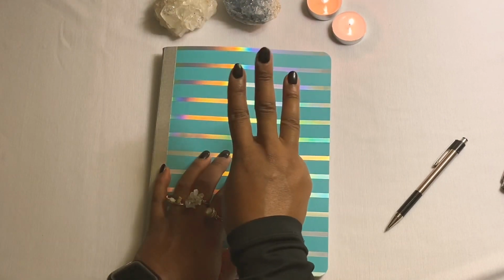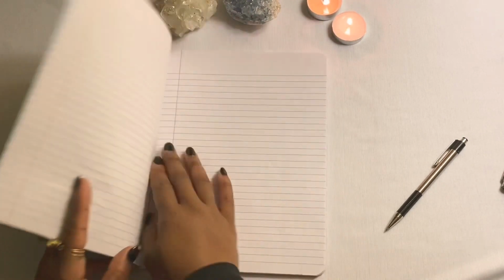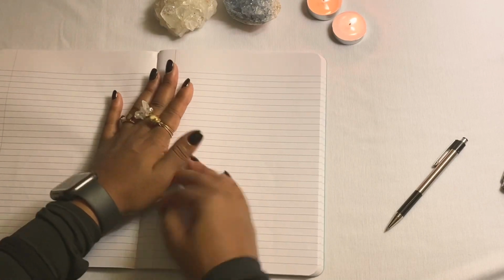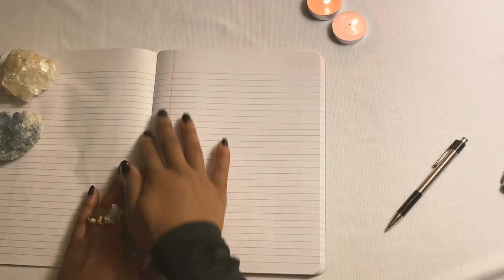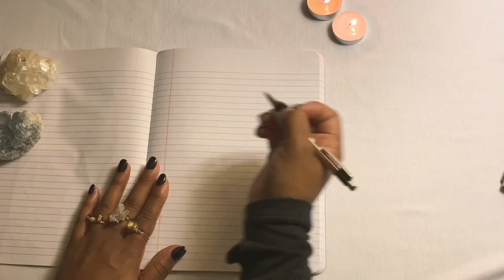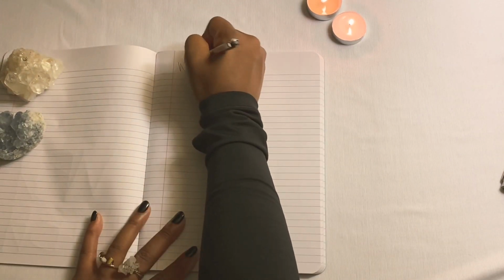Now the third and final one we're going to talk about today is going to be called the witch's grid. Well, at least this is what I like to call the witch's grid, because we're utilizing 2 different types of grids to get our sigil.